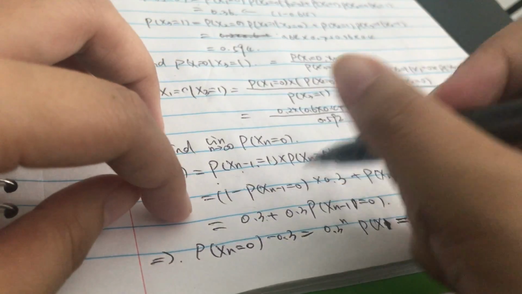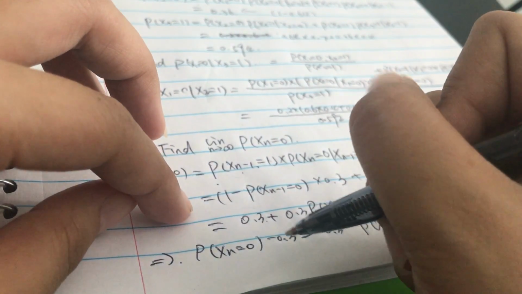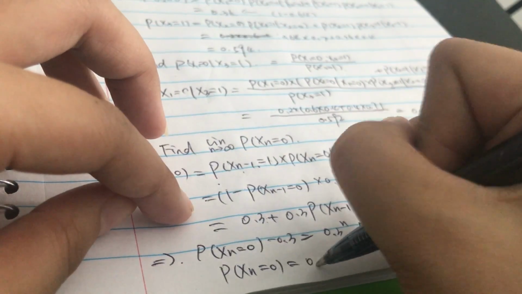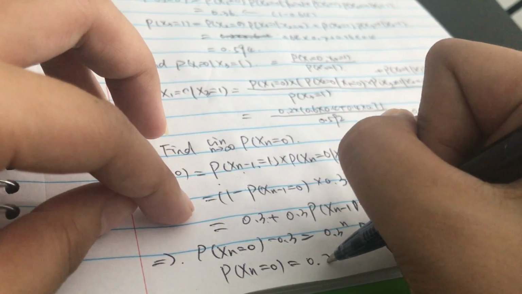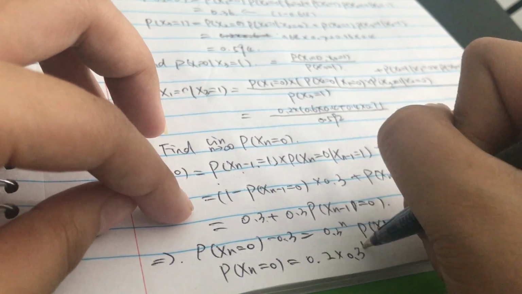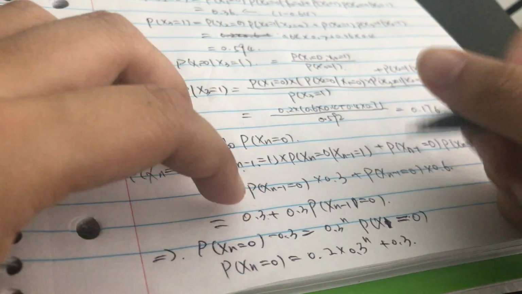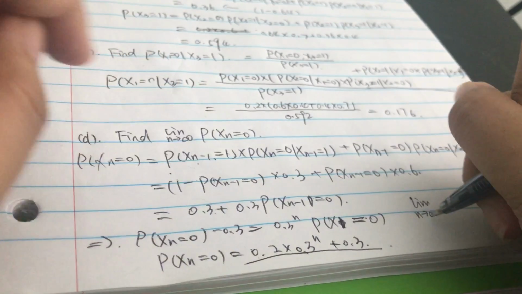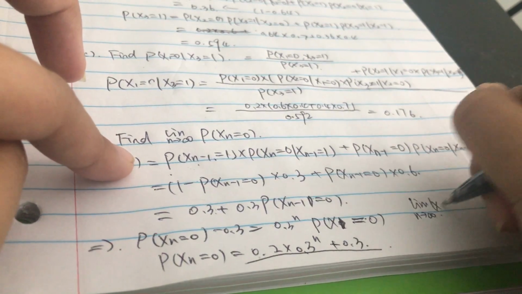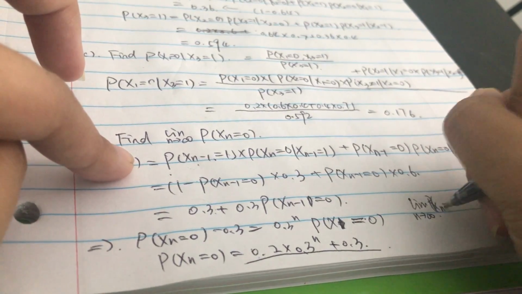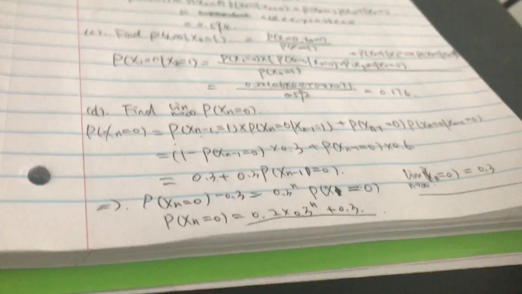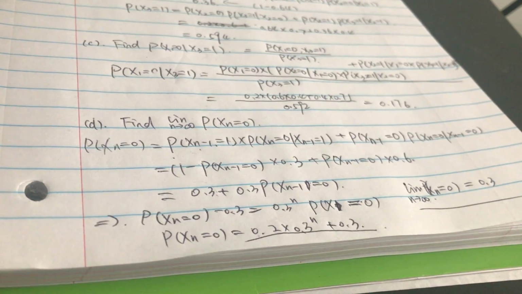Then we have the probability that x1 equals 0, which is 0.2, multiplied with this formulation, and the limit as n goes to infinity of the probability that xn equals 0 is 0.3, so we get a result. And we have done the whole problem.